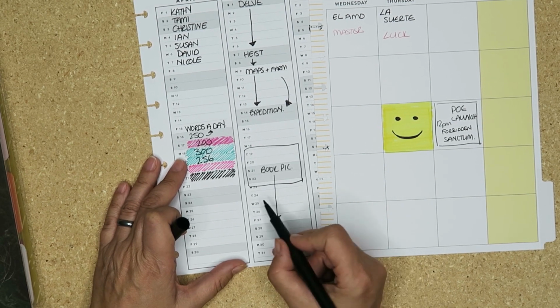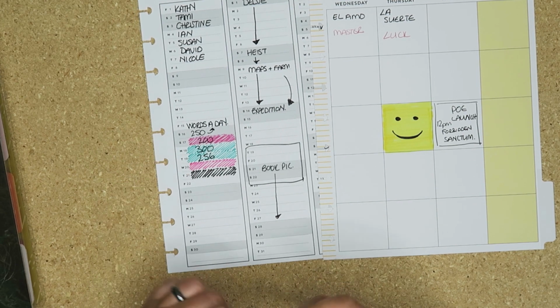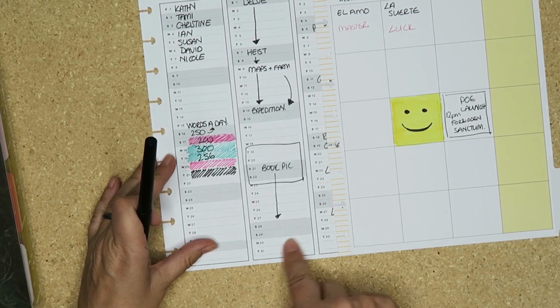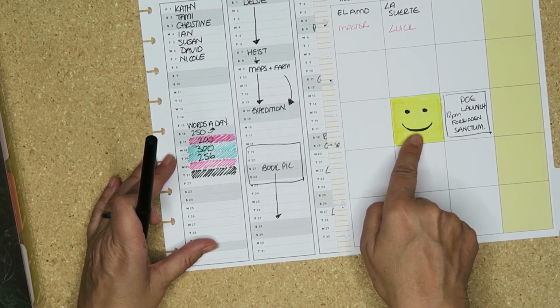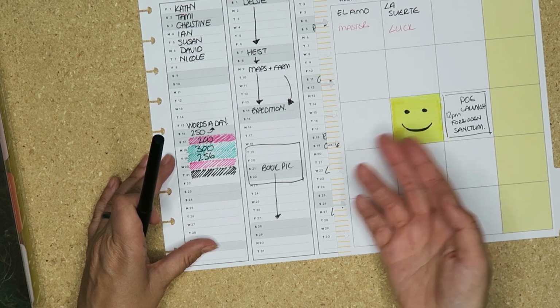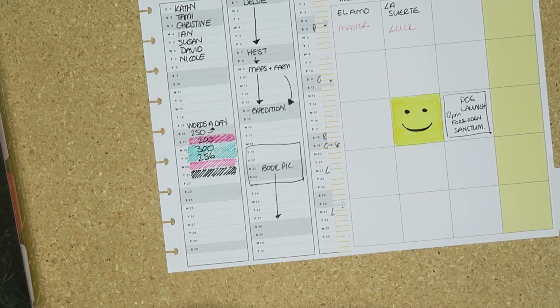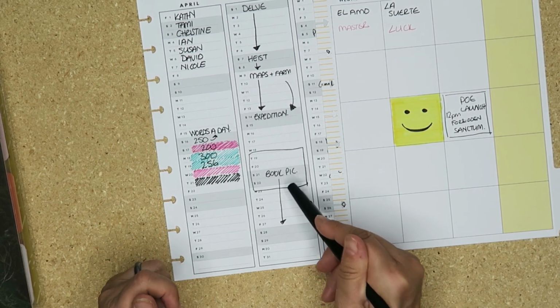You could also, if you wanted to, just put a little blurb about the book and write some thoughts in here, because again, this is just going to be dead space otherwise. So if you want to write some thoughts in, or put a little smiley face or frowny face of your thoughts about the book, put that in too. But you can use this as your book tracker.